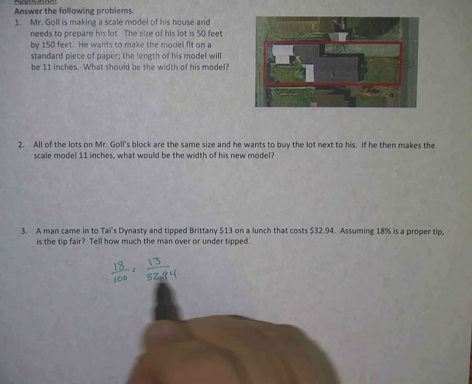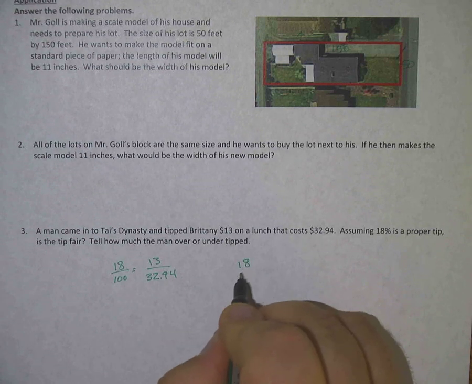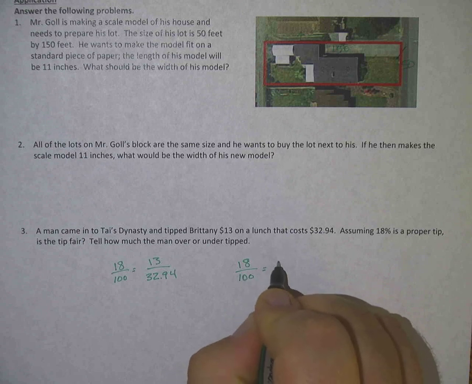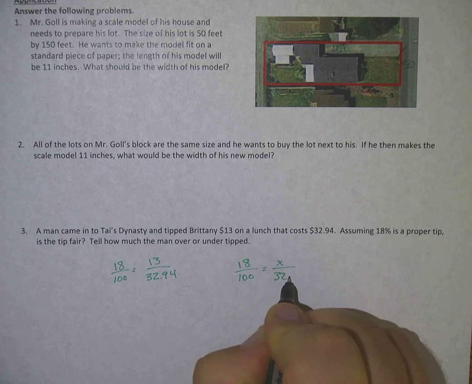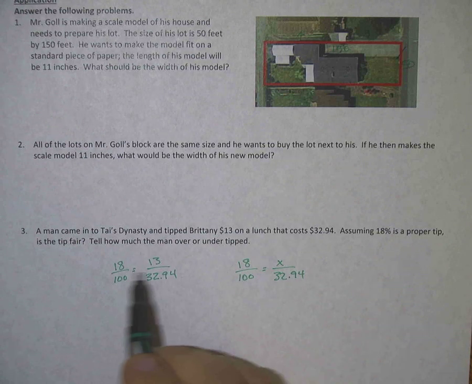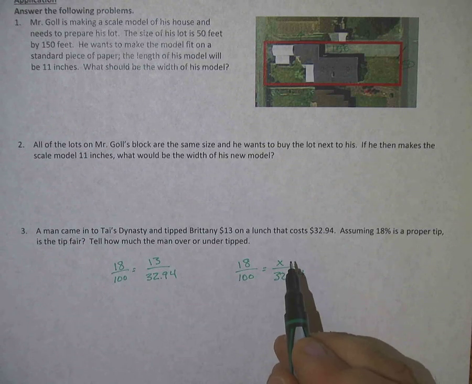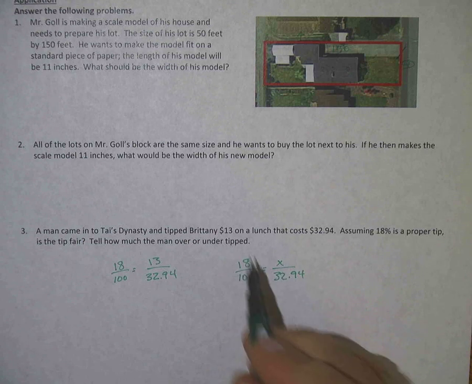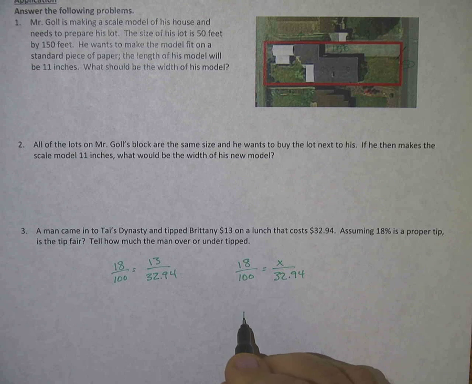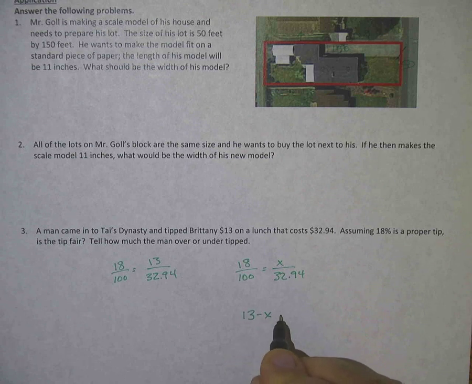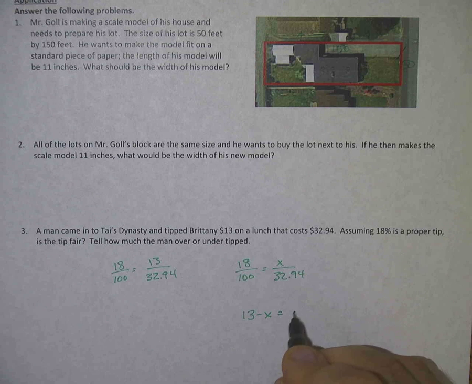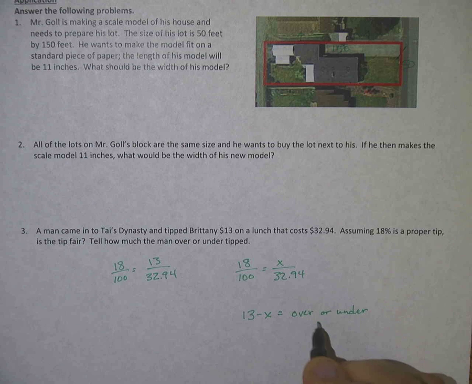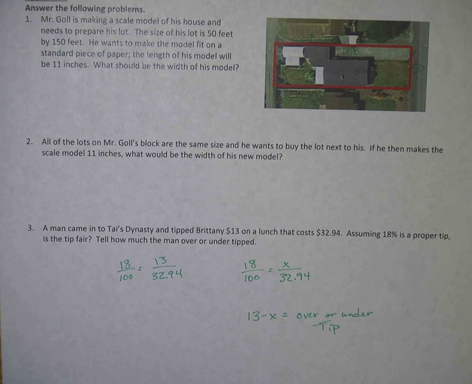And then you also want to figure out what would be the proper tip. The proper tip would be shown by 18 over 100 equals x over 32.94. I probably wouldn't use this part as much. I would just solve this and then take your answer and subtract 13 from your answer. So then you're going to go 13 minus x. And that'll be the over or under tip. Okay, that'll be your final answer on that one.